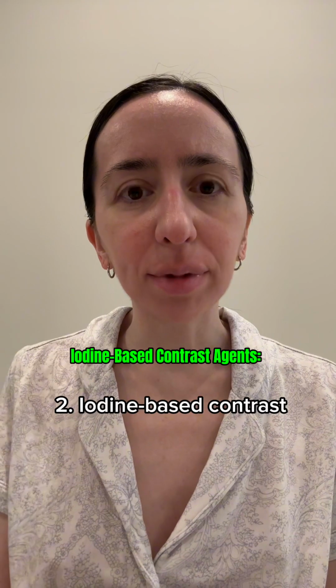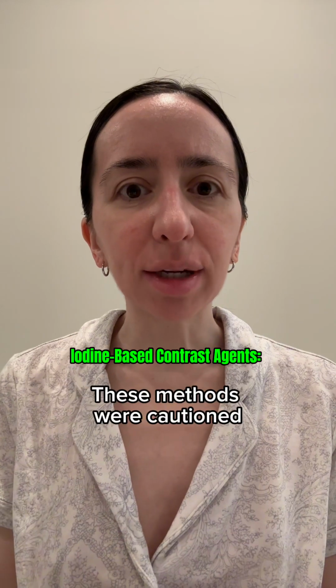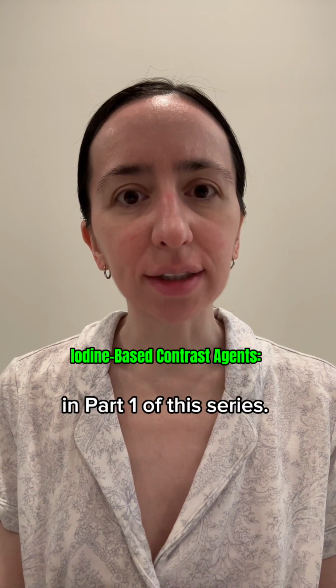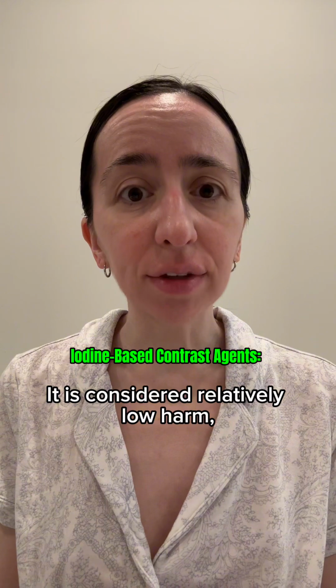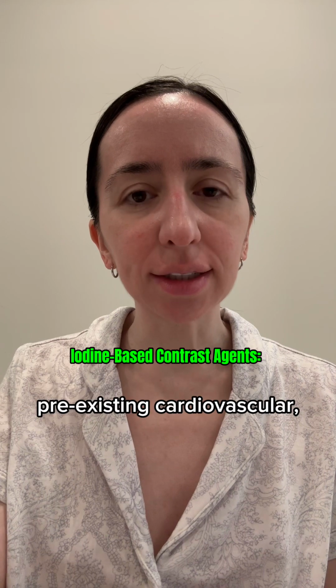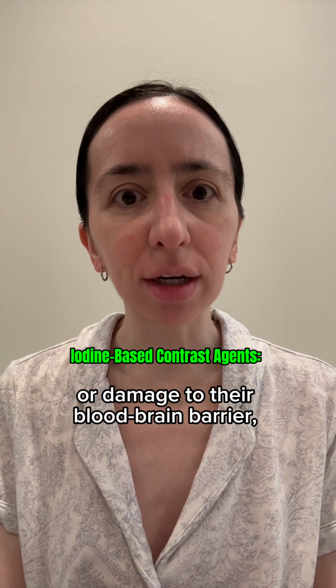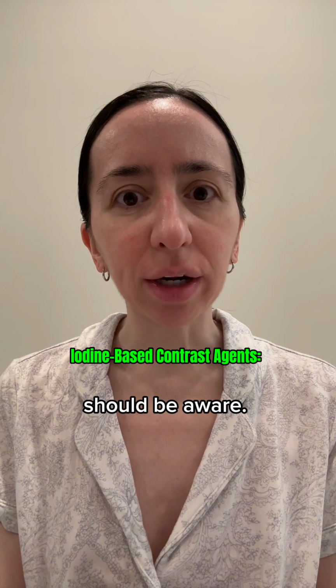2. Iodine-based contrast is used for X-rays and CT scanning. These risks were cautioned in part 1 of this series. It is considered relatively low harm, although there is still a chance of severe adverse effects. However, some patients with pre-existing cardiovascular or respiratory issues, or damage to their blood-brain barrier should be aware.